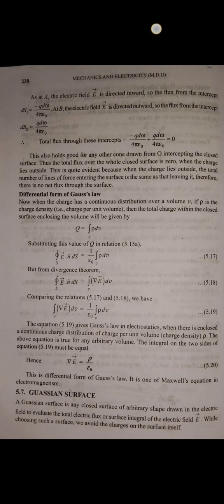Differential form of Gauss law. Now, when the charge has a continuous distribution over a volume V, if ρ is the charge density, i.e. charge per unit volume, then the total charge within the closed surface enclosing the volume will be given by Q = ∫ρ dV. Substituting this value of Q in relation 5.15a, that is ∮E·n̂ dS = (1/ε₀)∫ρ dV. This is equation number 5.17.